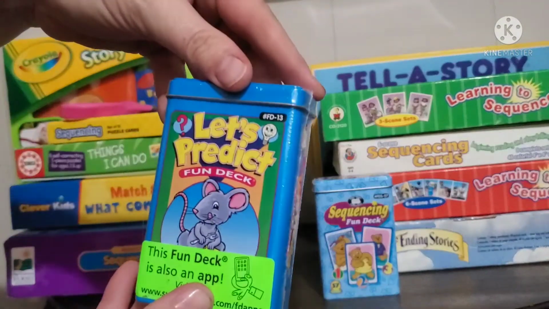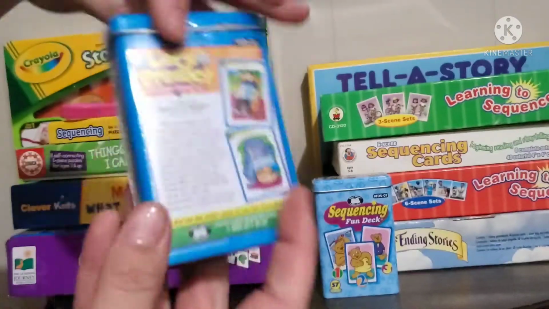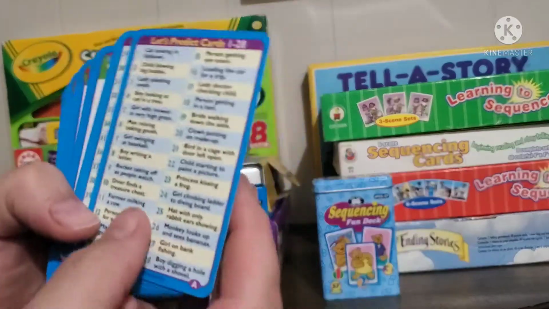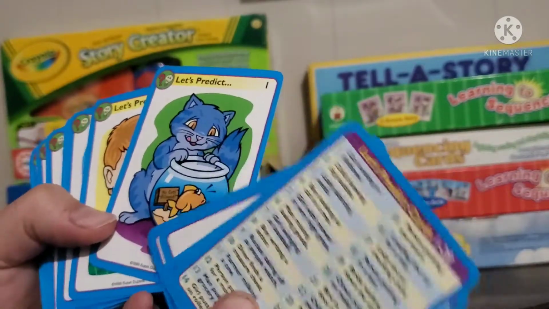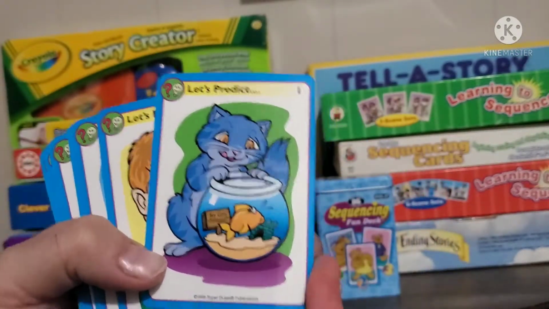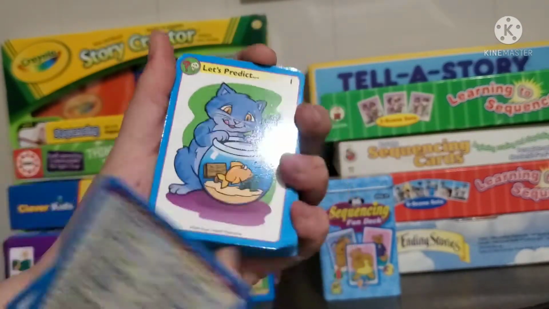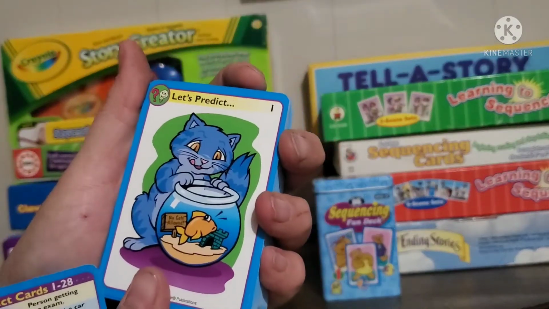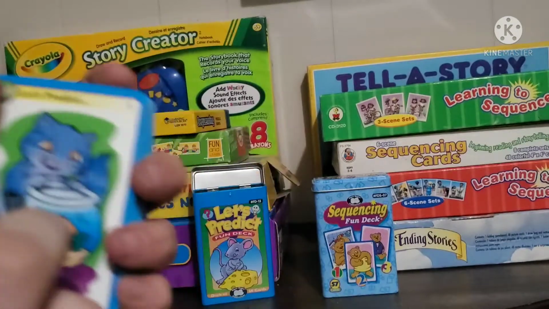This is another deck I picked up, Let's Predict. It's also a fun deck app, so you can check out superduperinc.com. I have never opened this one, so let's have a look. Oh, this is about telling what might happen next. So first, the cat is looking in the bowl. What do you think is going to happen next? That one is using your little imagination sometimes. So there's a question and we're thinking about it.